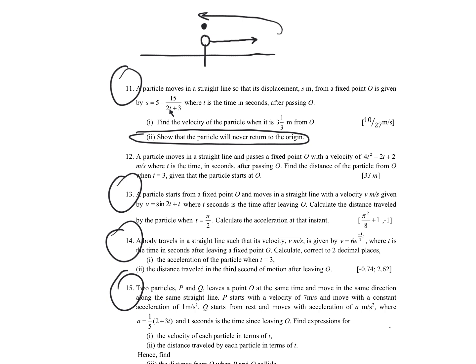When your V has no chance to ever turn direction, right? So if you can show me that V is never zero, then you can conclude that the particle will just keep moving towards infinity but never turn back and never got a chance to pass back the origin. So my objective is to show that. So how to find V first?